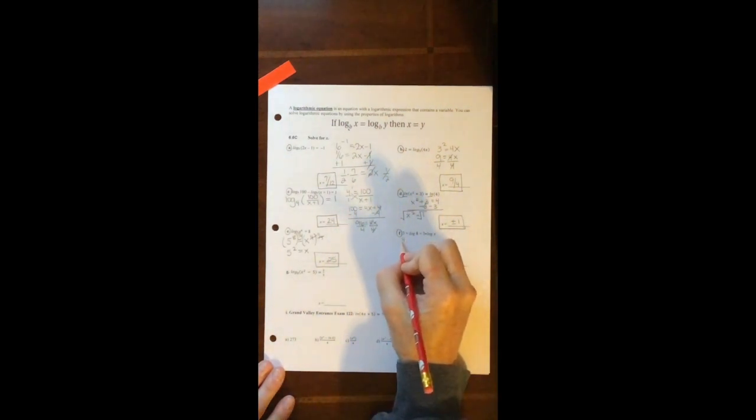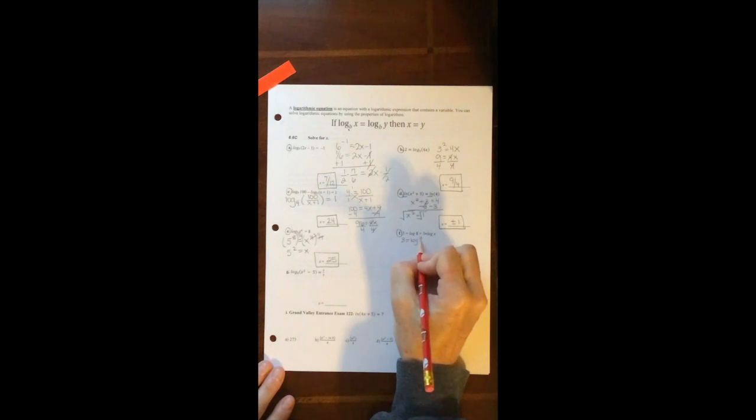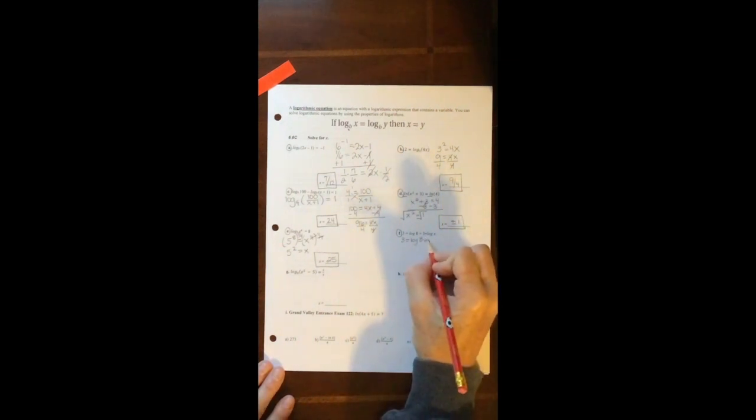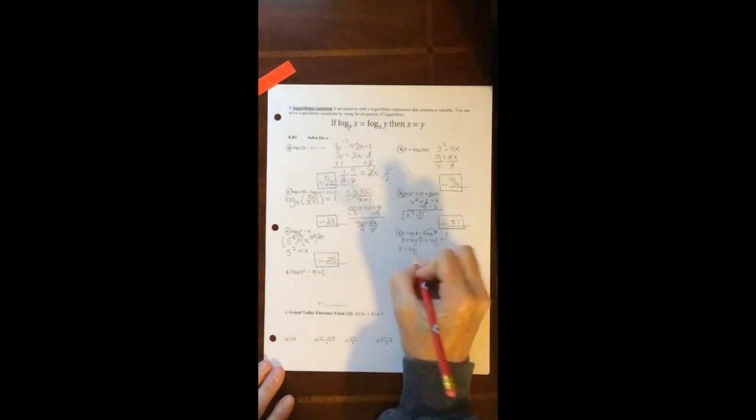On the next problem, we have multiple logs on the same side. So the first thing I'm going to do is use the property that says if I have a number out front, I can put that number on my power. So all I did is I moved the 3 up to the power of x. The next thing we learned is that when you are adding in between bases with common logs, we can multiply the two pieces together.